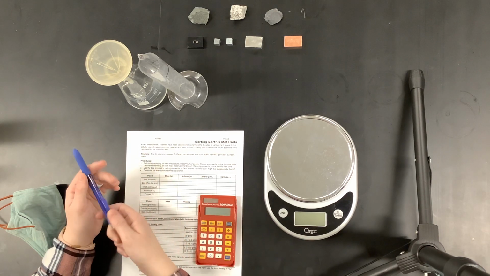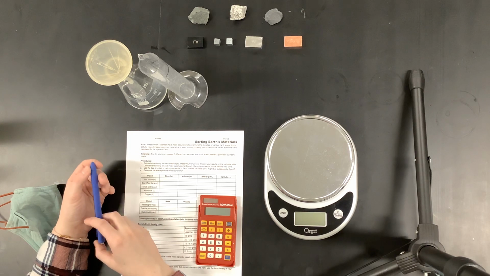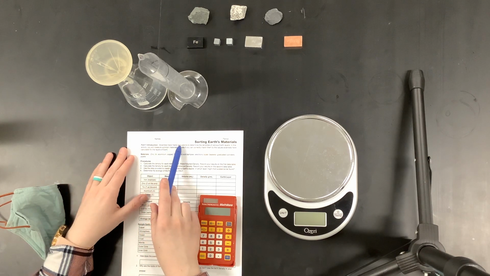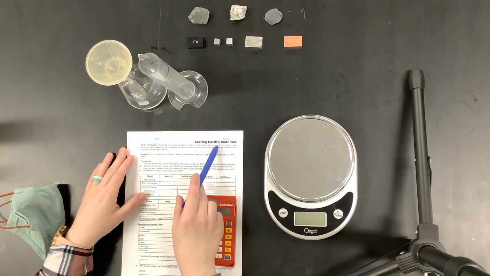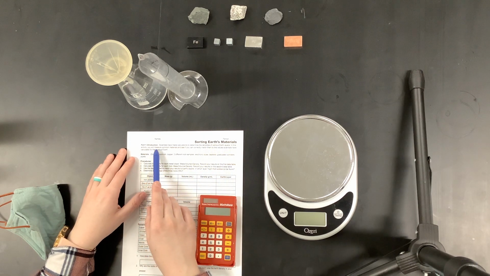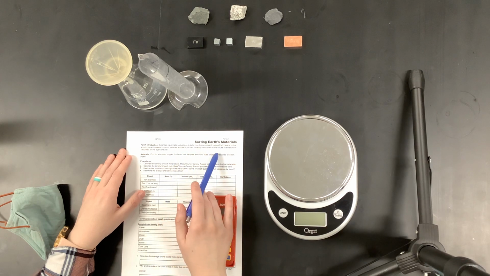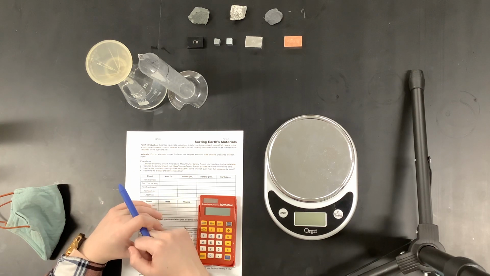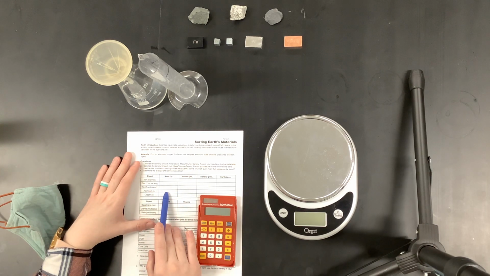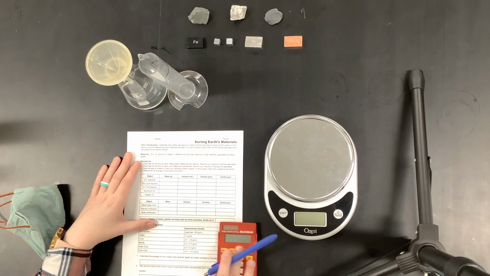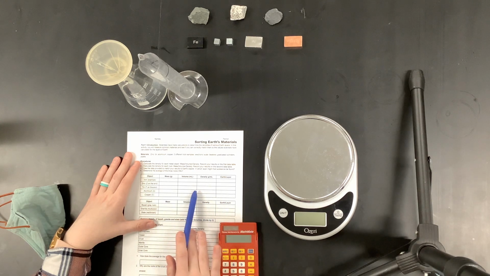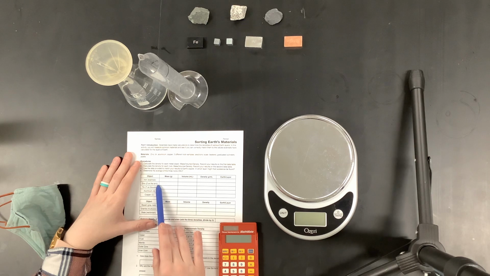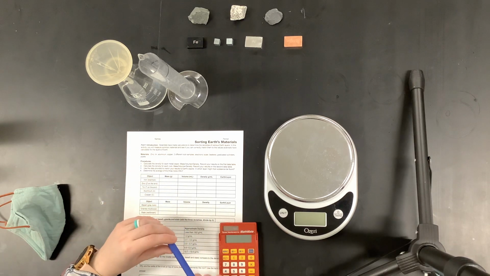So let's go ahead and read the introduction of Sorting Earth's Materials. Part 1, Introduction. Scientists have made calculations to determine the densities of various Earth layers. In this activity, you will measure common materials and see if you can correctly match them to the values scientists have calculated for the layers of the Earth. So our objectives today are to practice measuring mass, to practice measuring volume, and to calculate density. After we calculate density, we are going to be analyzing which of these objects goes in which layer, and I'll show you how to do that when we get to that part.